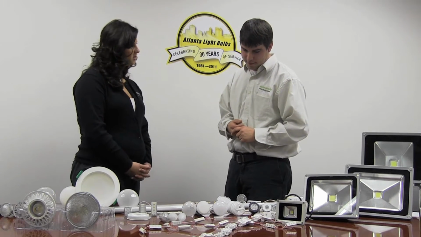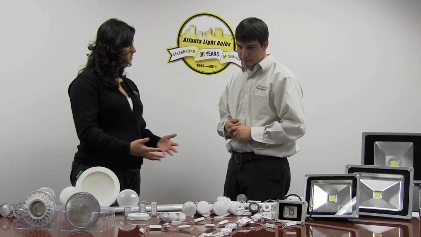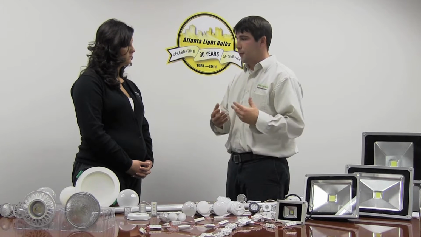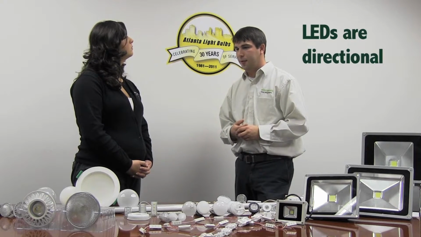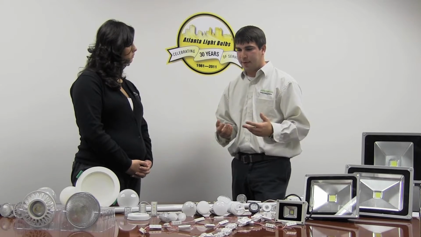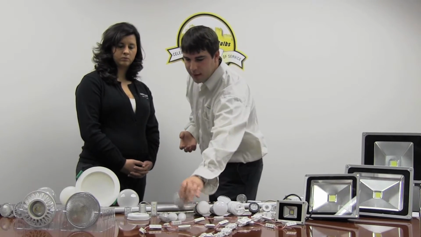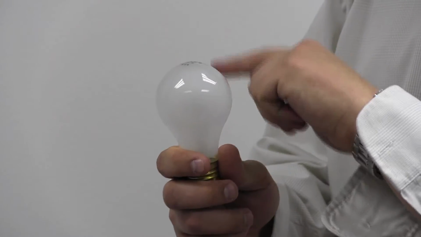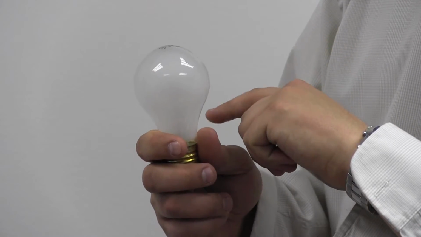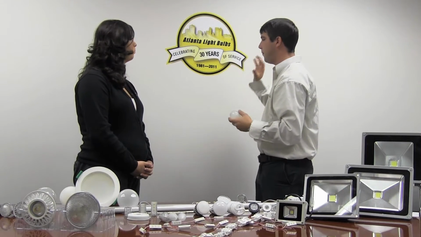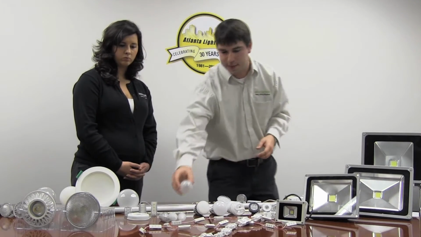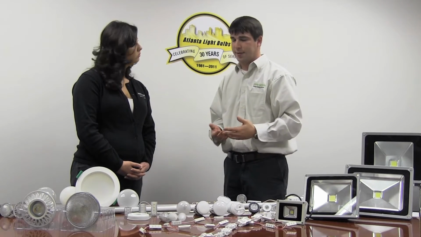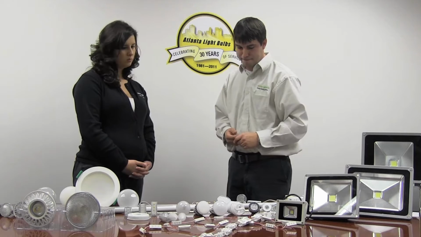Other than wear and tear, what are some advantages to LEDs versus a regular light bulb? Well, LEDs are very directional, so you don't waste light. A lot of light bulbs, as you see right here, give out light in all directions. That can be good and it can be bad. Sometimes people don't want light in all directions; sometimes they want to focus light more. So it's an inexpensive way to give light in a certain direction that you want it to go in.